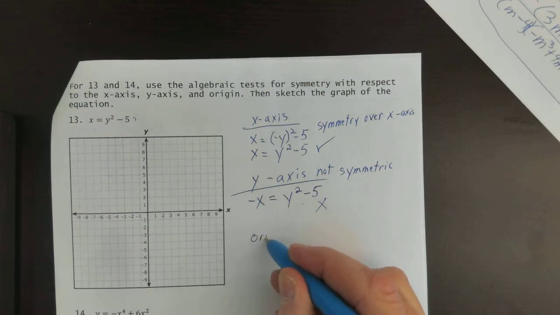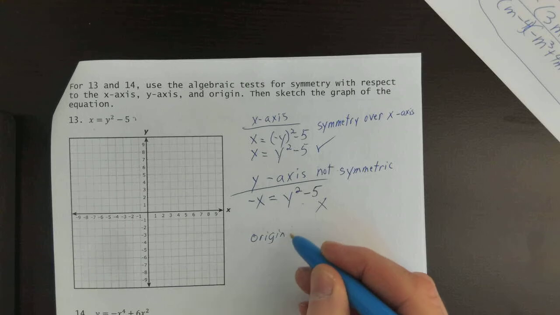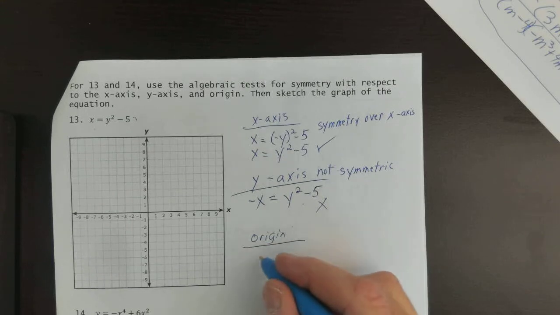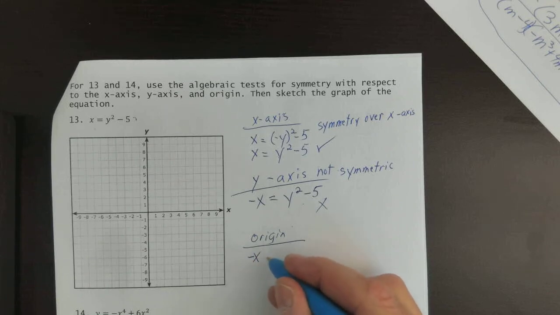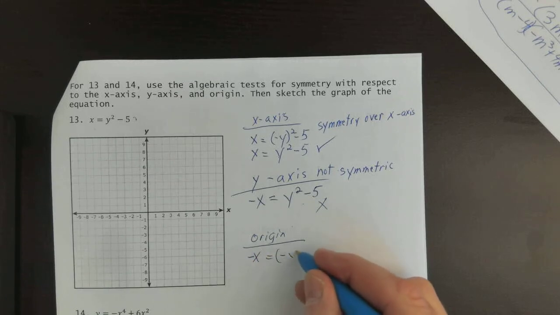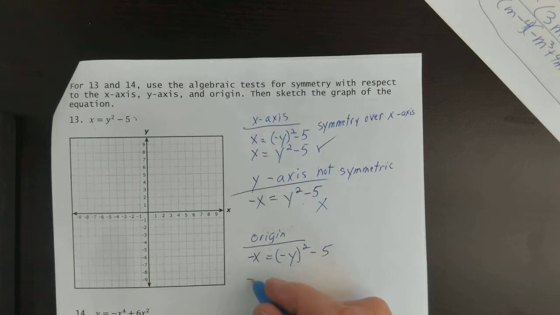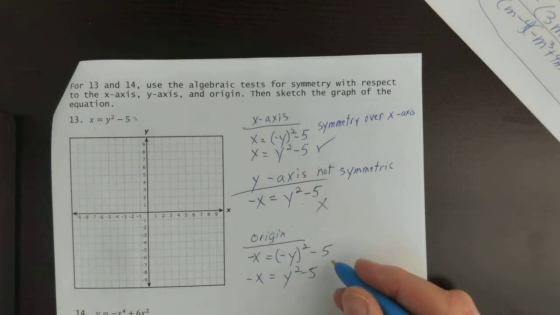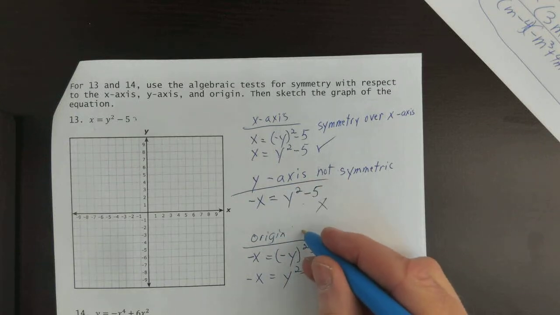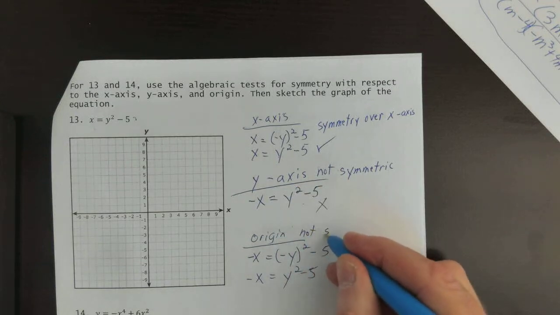And for the origin, we do both. So I've got -x equals -y squared minus 5, which gives -x equals y squared minus 5, what I had with the y-axis. So not symmetric here.